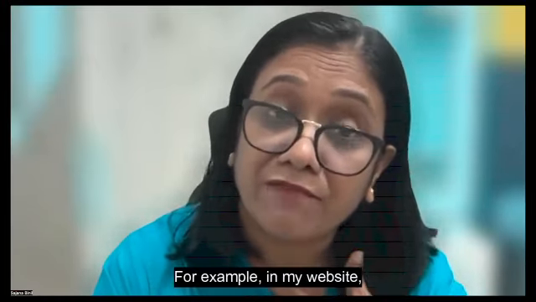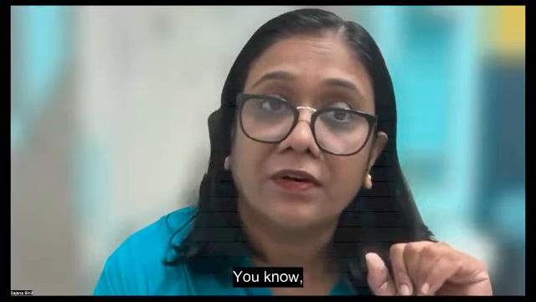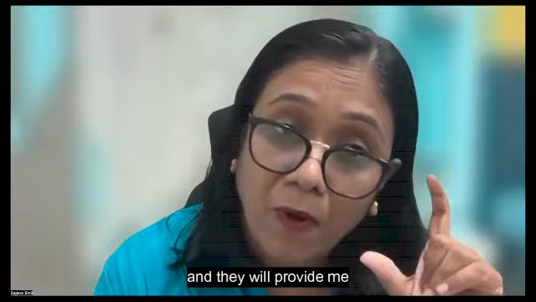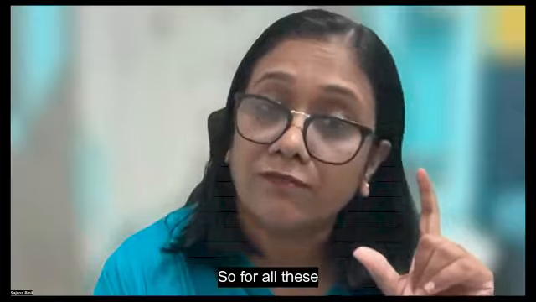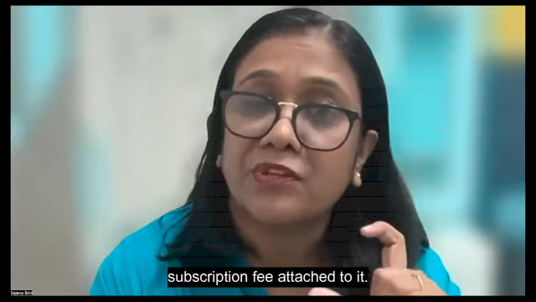For example, in my website, if I want to integrate Google Maps, I just can't do the integration on my own like that. I will have to contact the Google team and they will provide me APIs on a subscription fee. So for all the APIs provided by different service providers, there is a subscription fee attached.